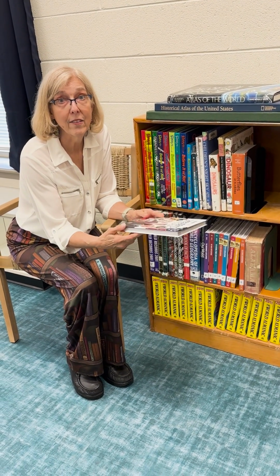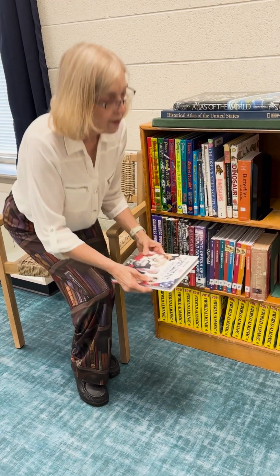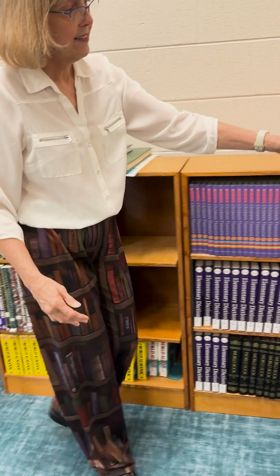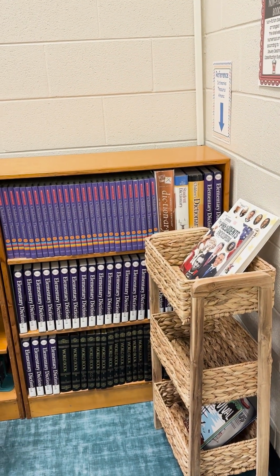But when you get done with these, you cannot check these books out. These are reference books. When you get done, you can put these over here in the basket, and then I can put those up later.